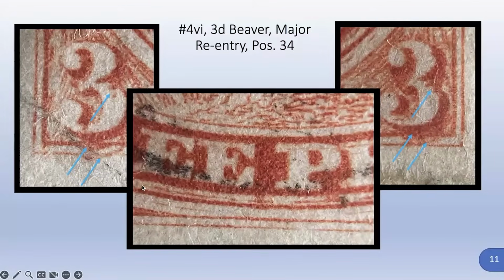And the big obvious mark in the re-entry, where the printing plate has been re-entered and double printed, is here in this oval. You see a fine line here in the oval, and then another line there, and then in the margin. Those are all, this is a guaranteed pure position 34. There's no doubt about that. And it's got very nice margins on it all the way around. Very fine in terms of that grade.